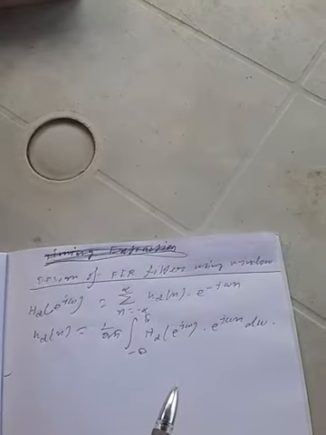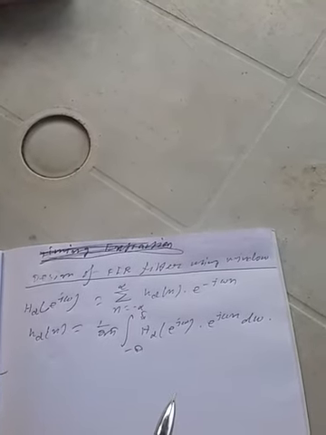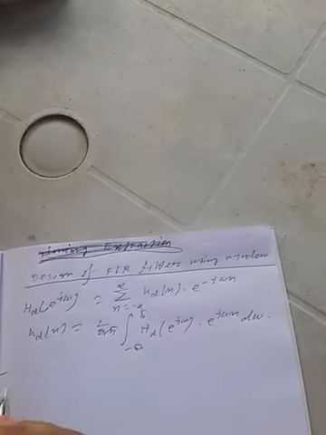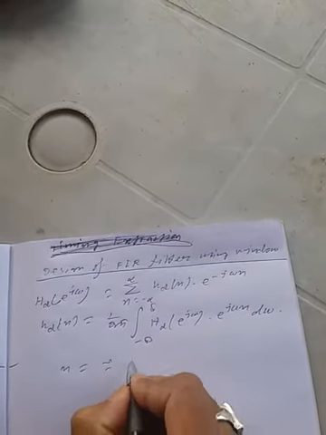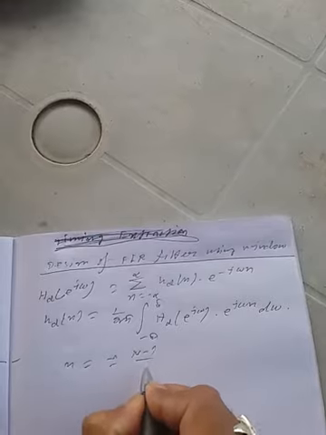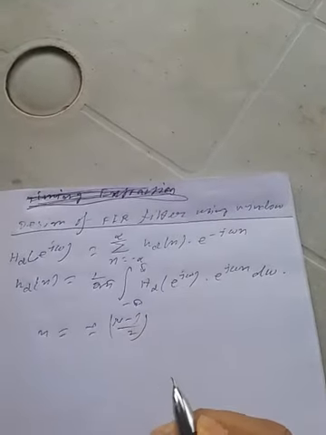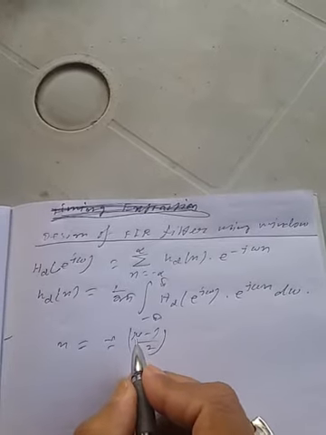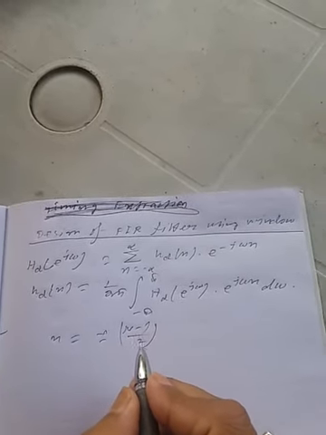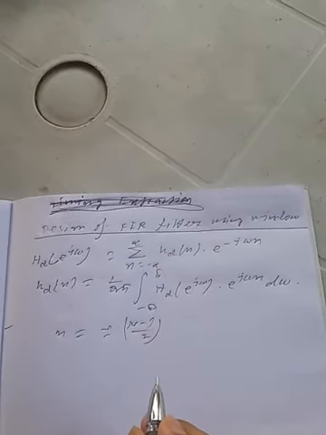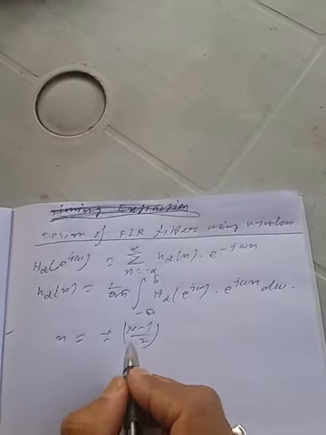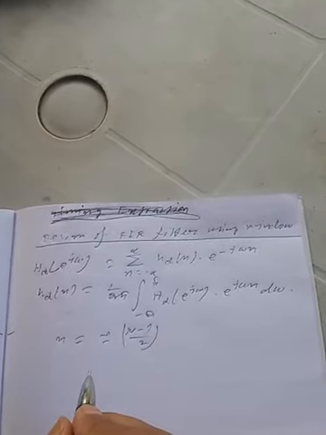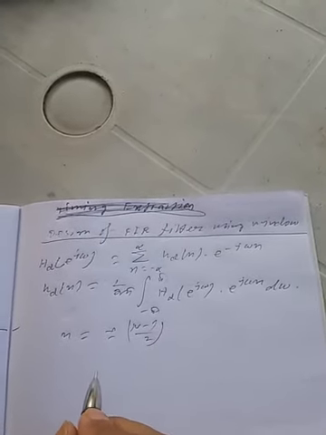Now one possible way of obtaining an FIR filter is to truncate the infinite Fourier series at n equal to plus or minus (N minus 1)/2, where capital N is the length of the desired sequence. It has already been explained in the previous video.